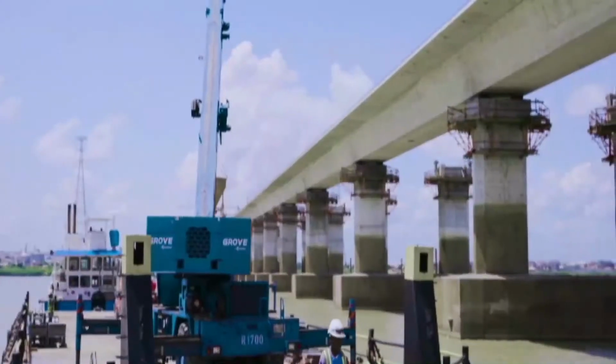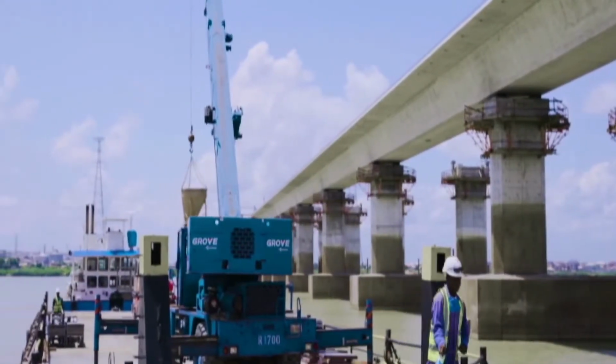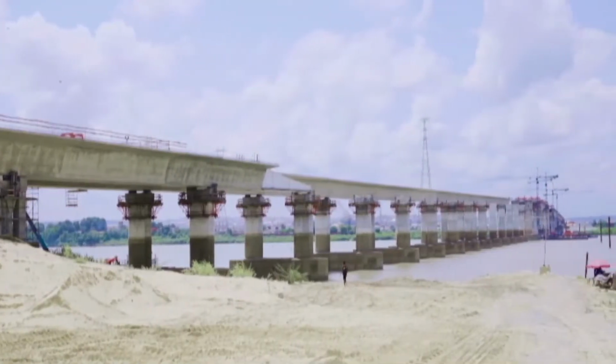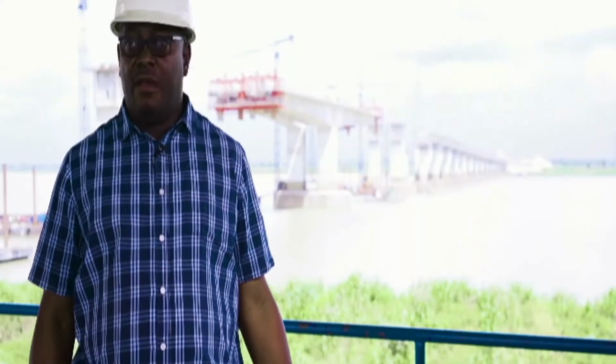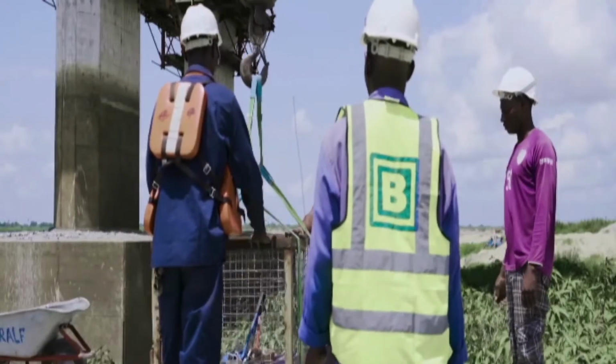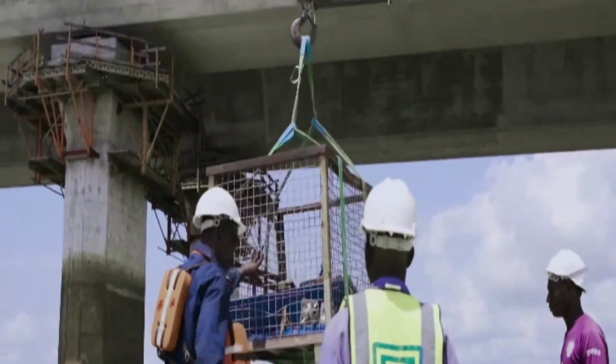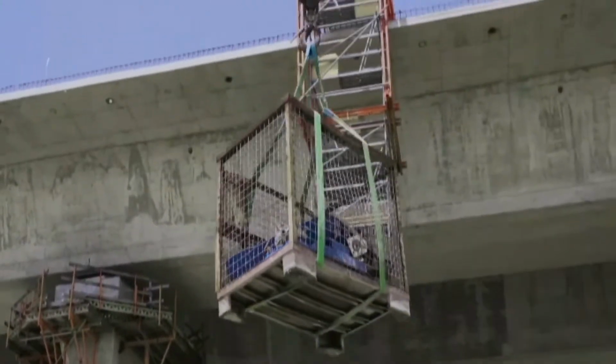I'm the Chief Resident Engineer and Project Supervisor of the Second Niger Bridge Project. The Second Niger Bridge Project is a project that has been conceived for a very long time, but it has finally come to life during this present administration. This project has a lot of socio-economic benefits, and it has impacted positively on the lives of the host communities, both in Anambra State and Delta State.